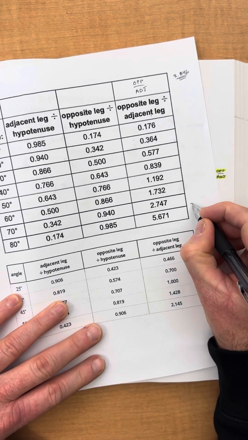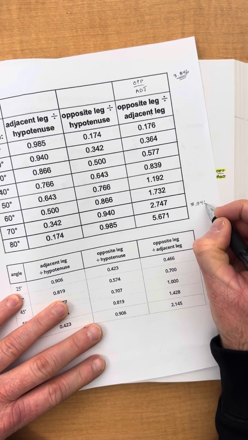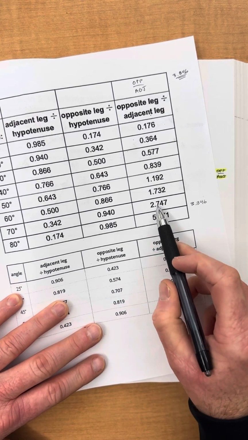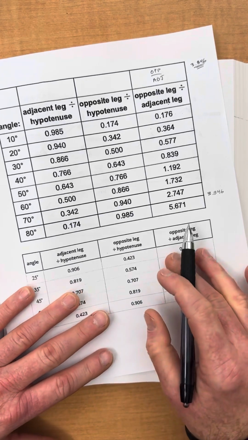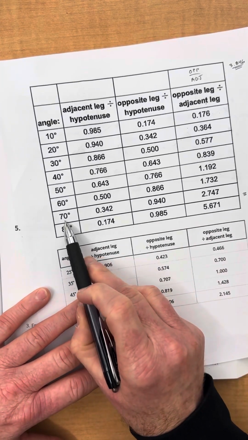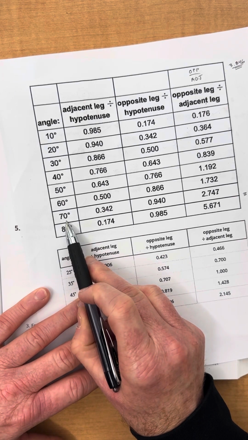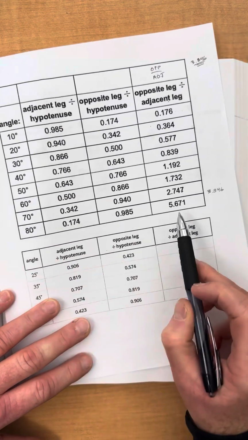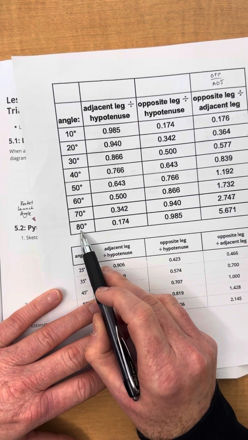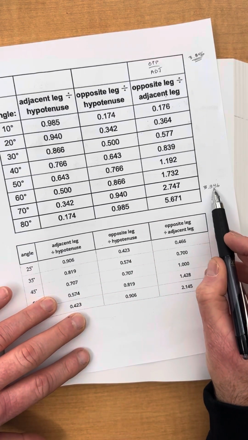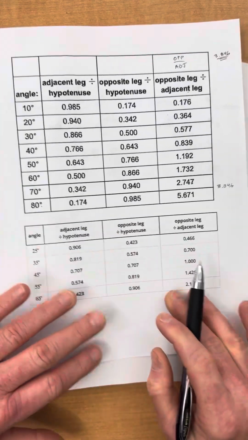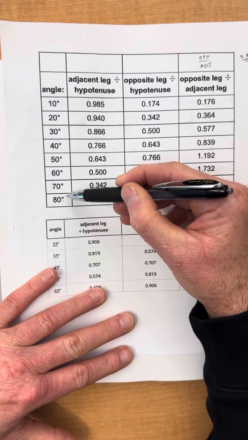So 3.846 would fall in between one of these two numbers. If it was 2.747, you would know that the rocket launch angle was 70 degrees. If it was 5.671, you would know the rocket launch angle is 80 degrees. But it's 3.846, so it's not perfectly 70, it's not perfectly 80. But it is in between these two.